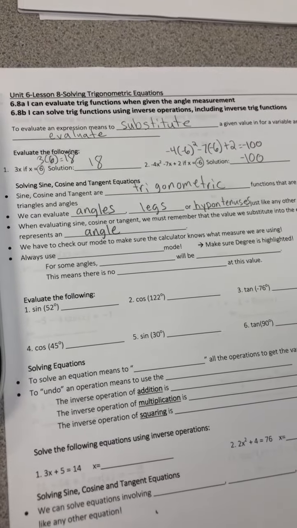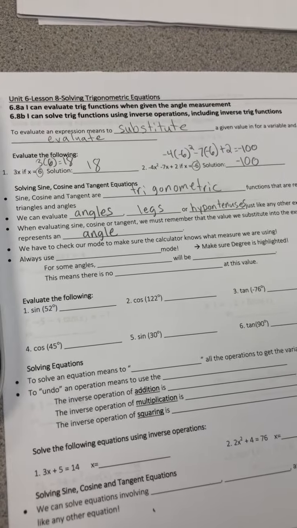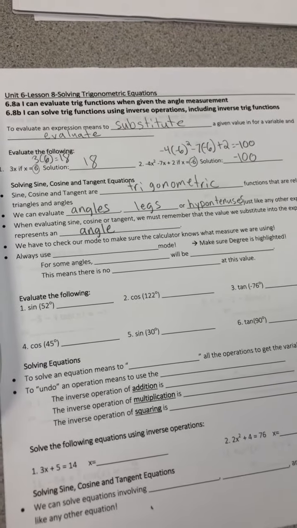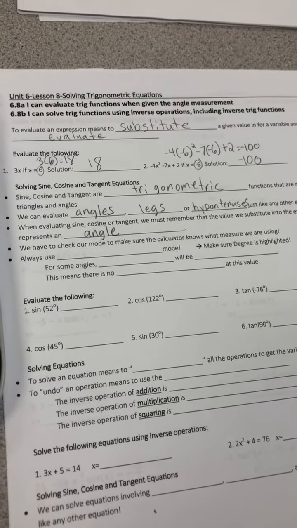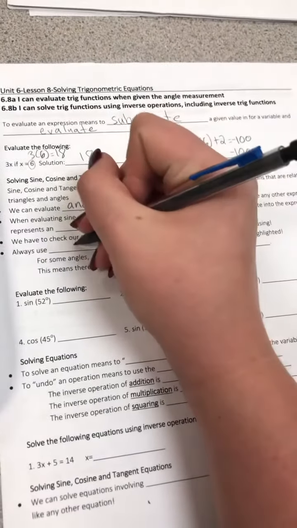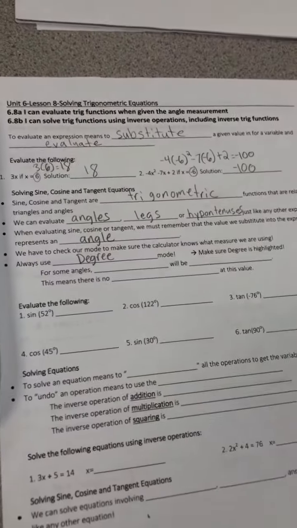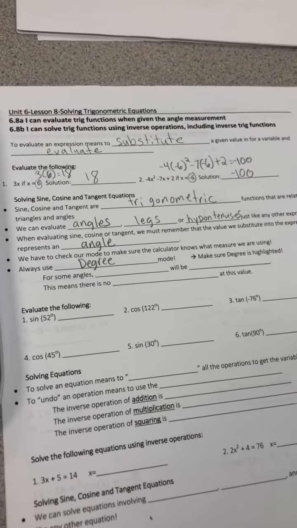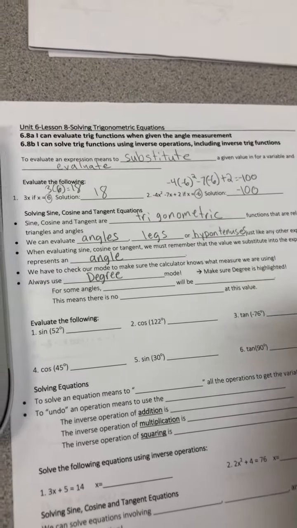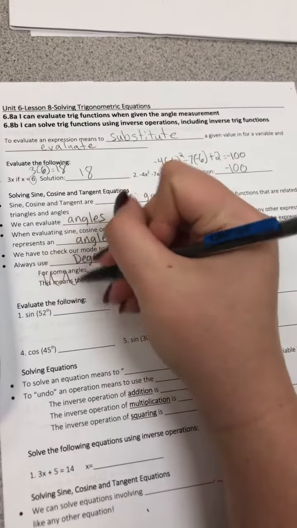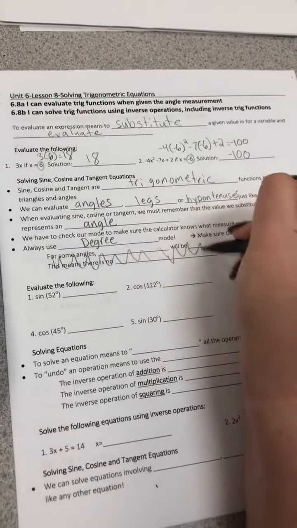We have to check our mode to make sure the calculator knows what measure we are using. Always use degree mode, at least for this course. That will change later on in your education. We are going to ignore these two lines.